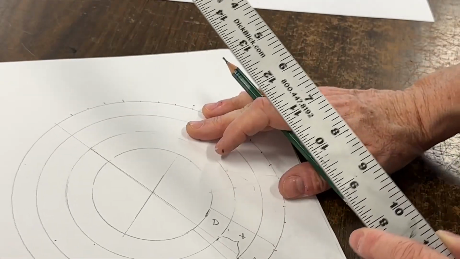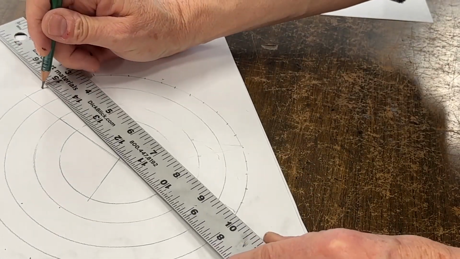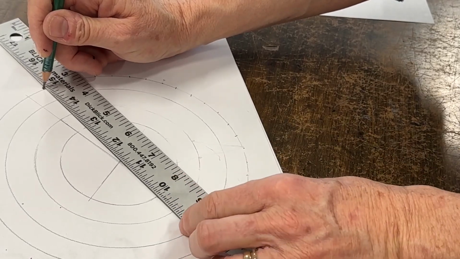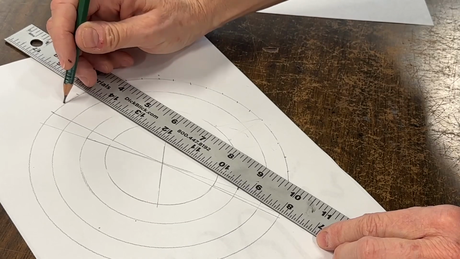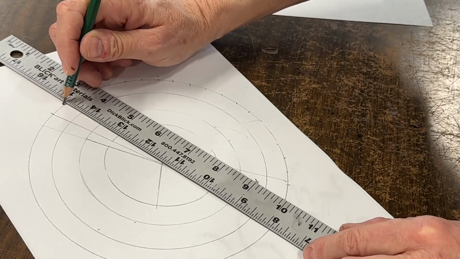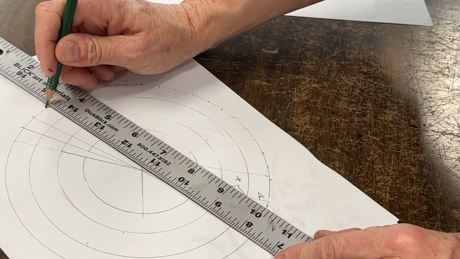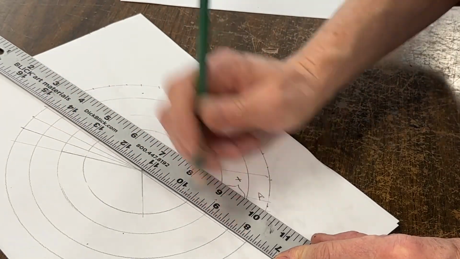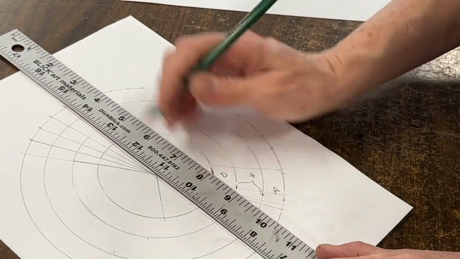Okay. I'm going to take the new dot I drew, connect the ruler to the old center, and go all the way across. You can see why I only needed to do half the circle, right? Because with this particular technique, I'm able to get lines through the whole circle.